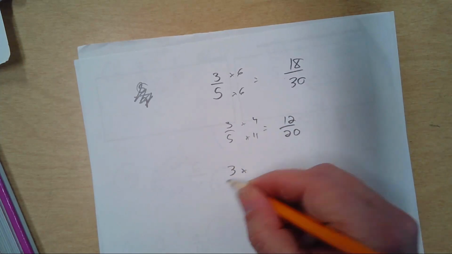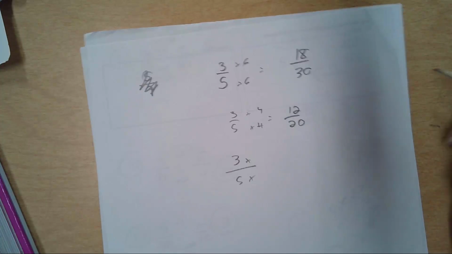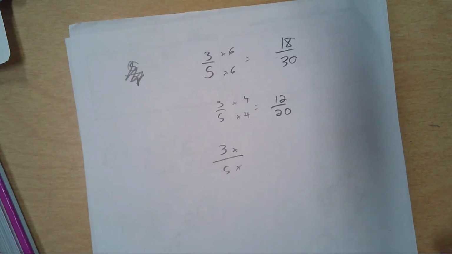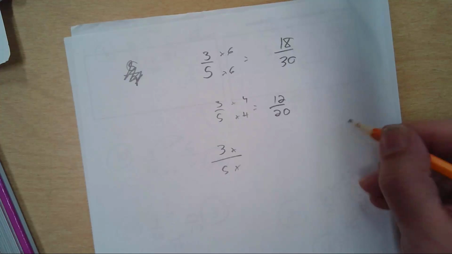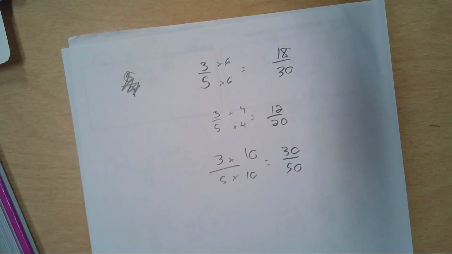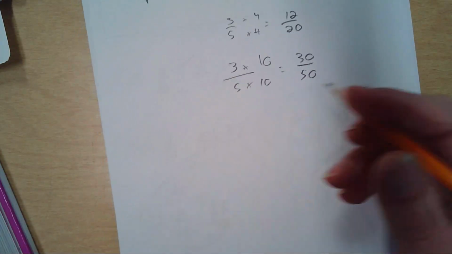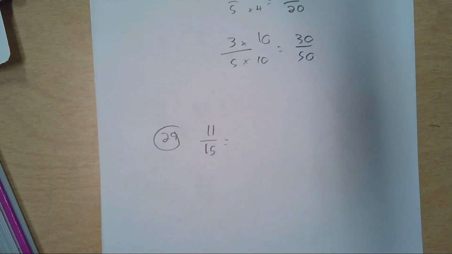Or multiply by what? Not by 1, that wouldn't be equivalent, it would be the same fraction. Anything else, like 10, 30 over 50. So there's 3 of them, and you only have to list 2. But unlimited answers here. You just make up a rule, apply that rule to both the numerator and denominator, and you're done. So I'll give you one to try. Why don't you try number 29, 11/15. Write a couple equivalent fractions.